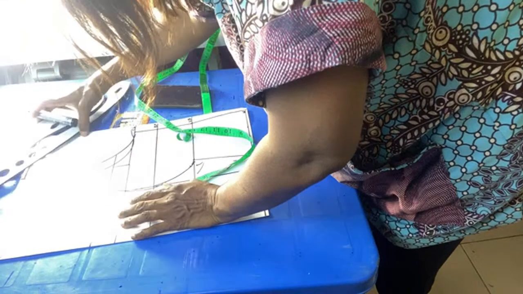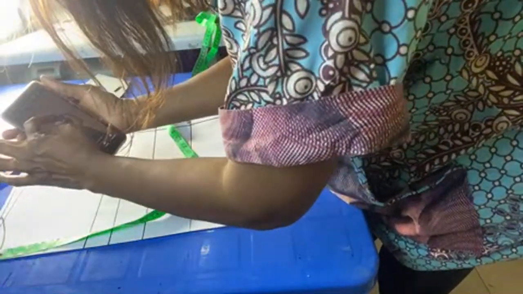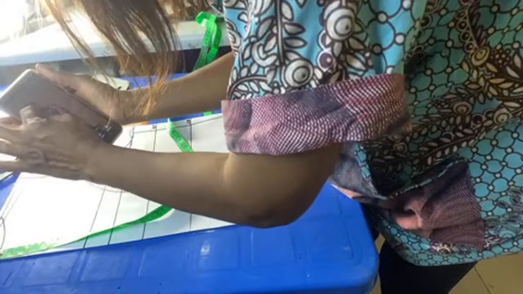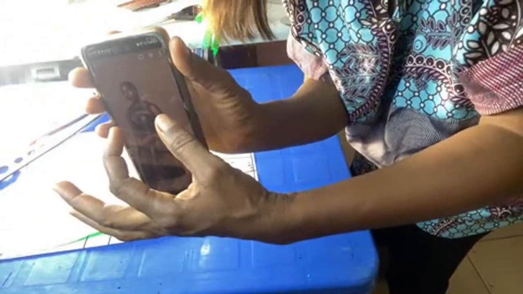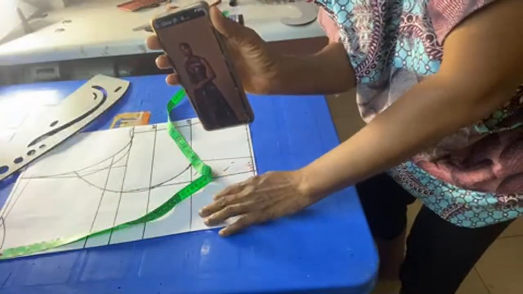I'll mark this like this. So when I mark this, the next thing I want to create at this point is my bust curve. In order for me to create my curve, from this neckline point, I'm going to determine how wide I want that top part to be. You understand? That top, that chest area. You can see this chest area. How wide do I want it to be?